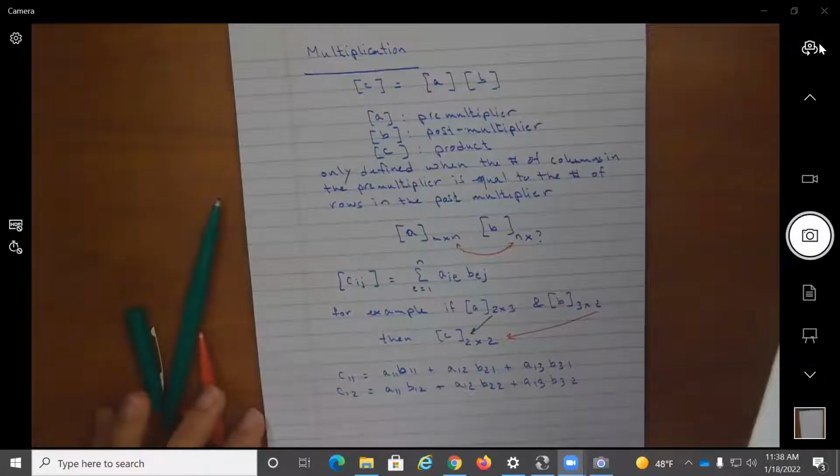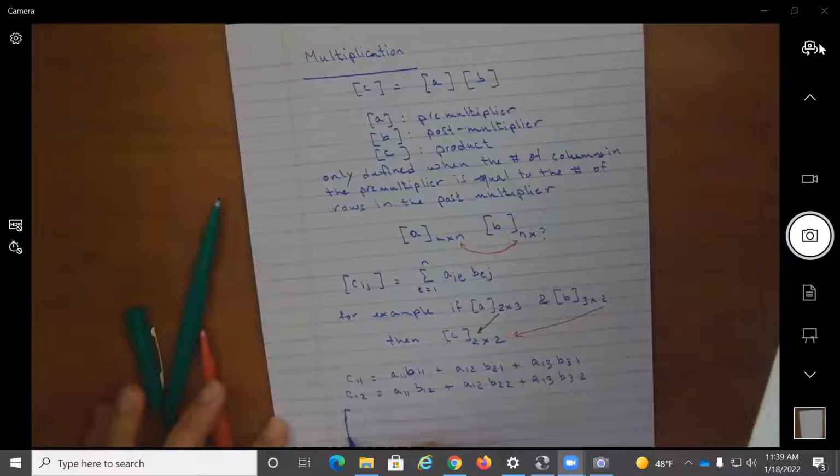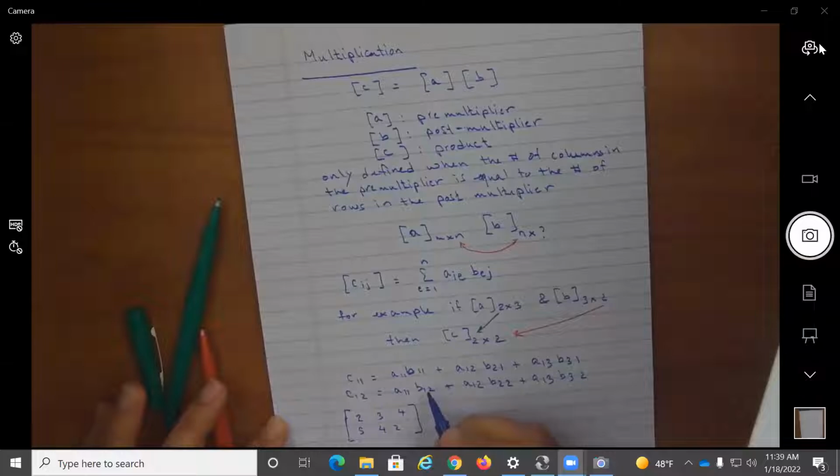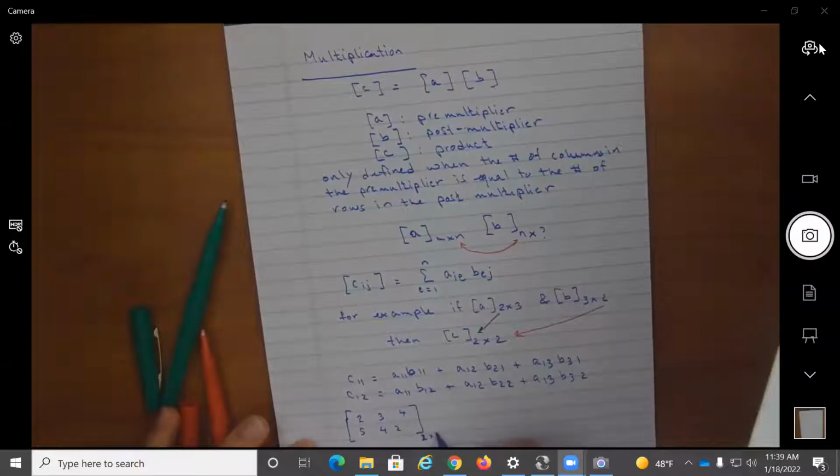Let's do a numerical example. If we have here 2, 3, 4, 5, 4, 2, multiplied by, so this here is a 2 by 3. Can I multiply that by a 2 by 2?